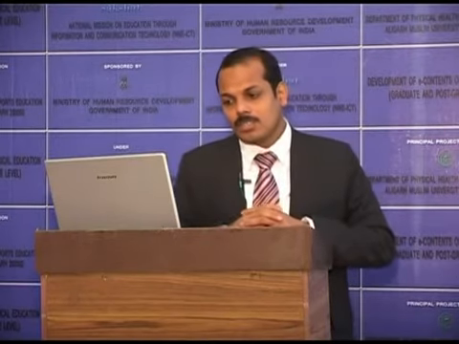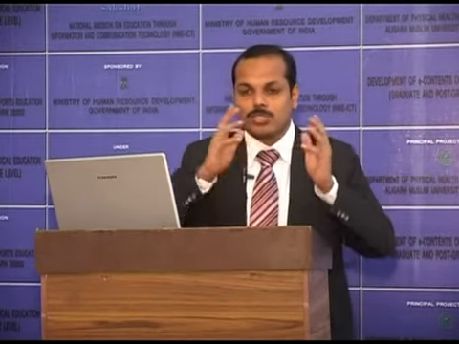Now again, its movements. It has two types of axis, a longitudinal axis and a transverse or oblique axis. The longitudinal axis is almost like an anteroposterior axis, from anterior to posterior, but not exactly.